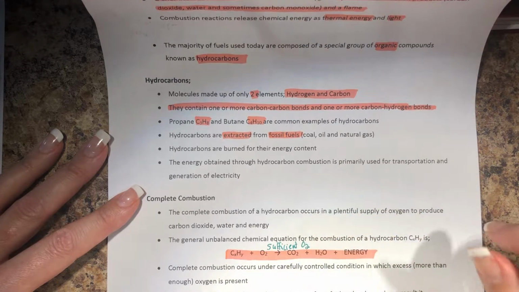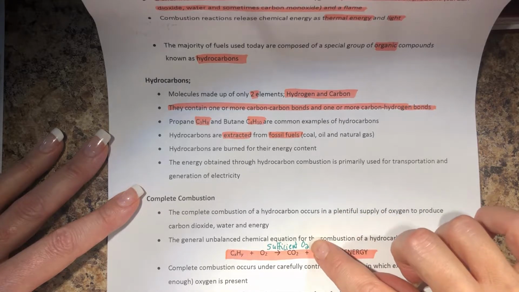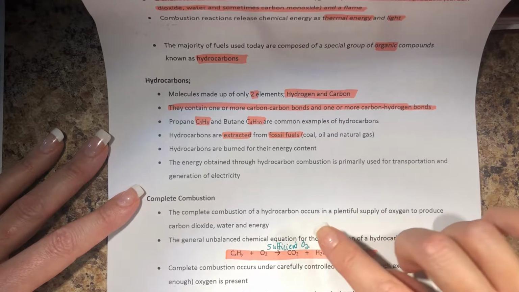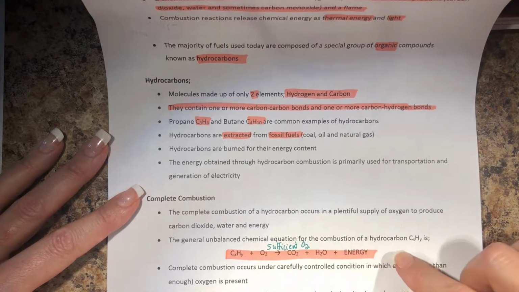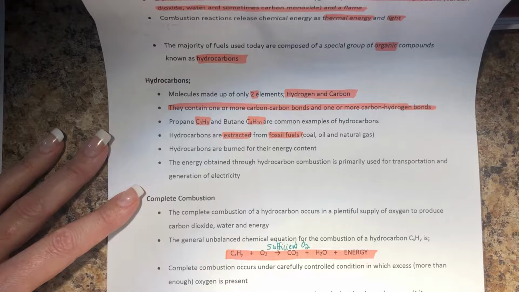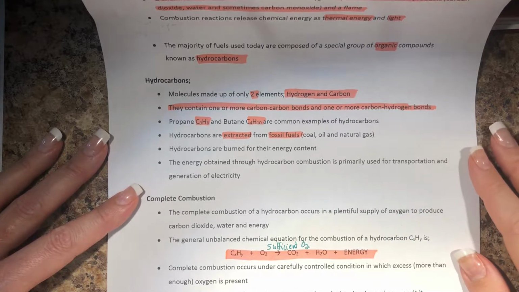There must be sufficient oxygen for this to happen, and this will be indicated on top of the arrow generally, but it could also be shown beside oxygen or beside the reaction, but it must be indicated so that the reaction will proceed as complete combustion.